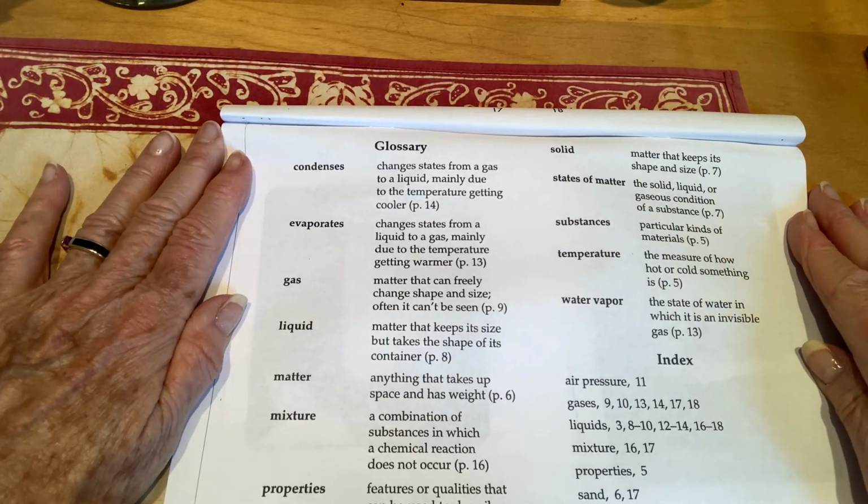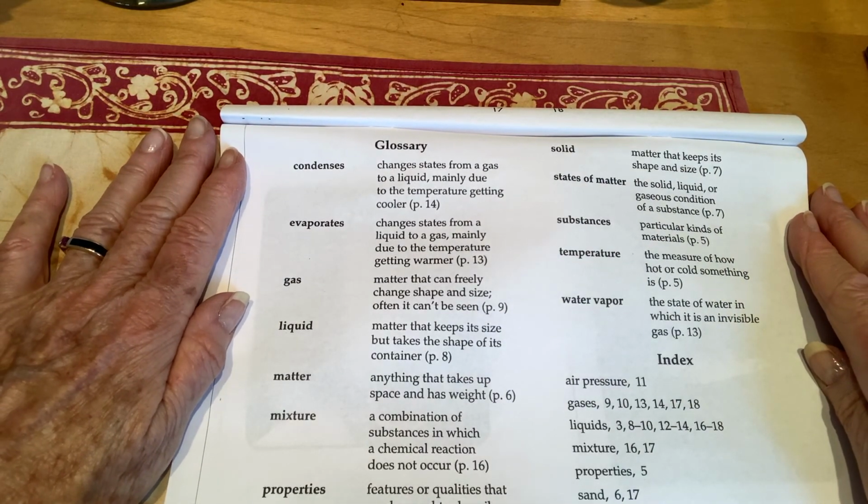Here are some words from the glossary. The glossary tells us the definition of different words.